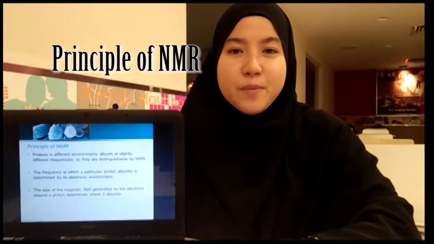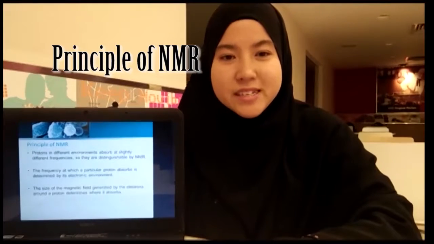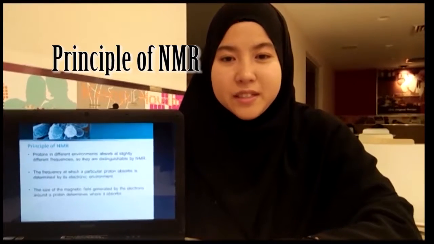Okay, so now I will explain about the principle of NMR. The principle of NMR is that protons in different environments absorb at slightly different frequencies, so they are distinguishable by NMR. The second principle is that the frequency at which a proton absorbs is determined by its electronic environment.